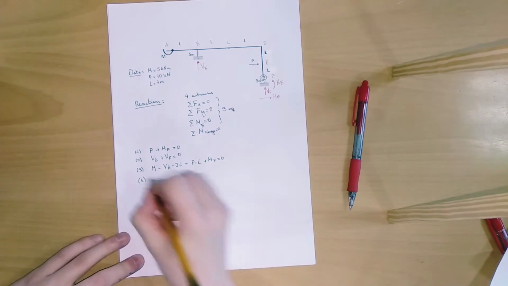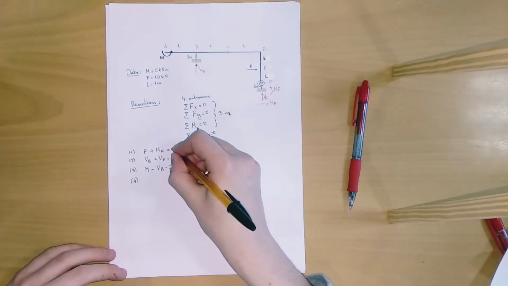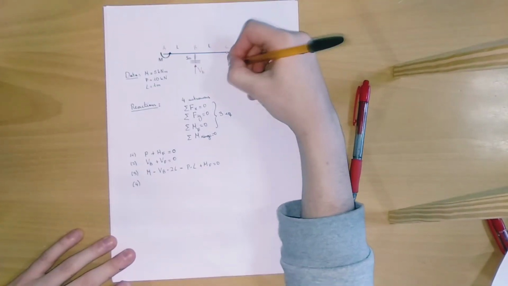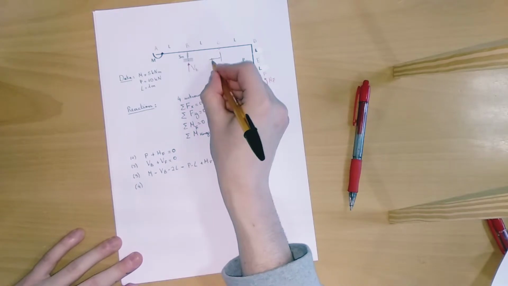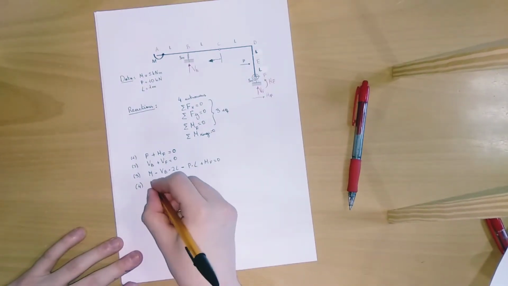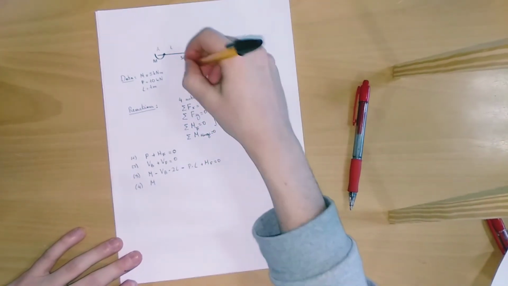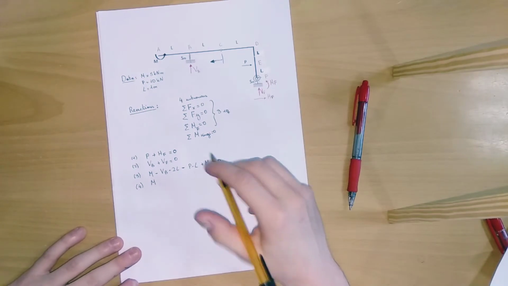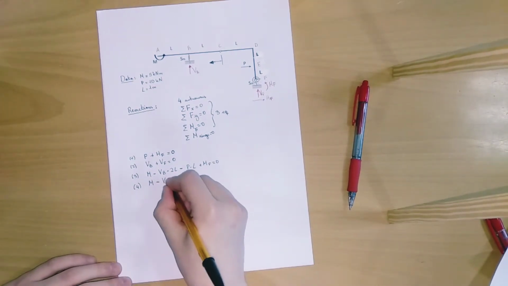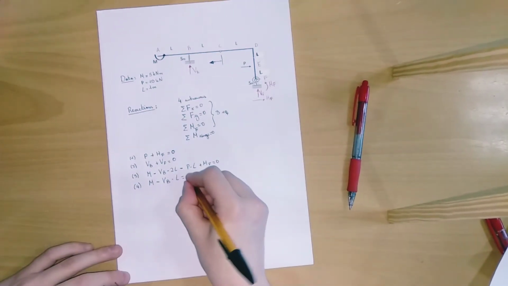Finally, we got the equation of the hinge. In this case, we're going to take the left part of the hinge. Well, we're gonna have a positive moment, M, and then this reaction is gonna create a clockwise moment, so it's gonna be negative, times L, equals 0.